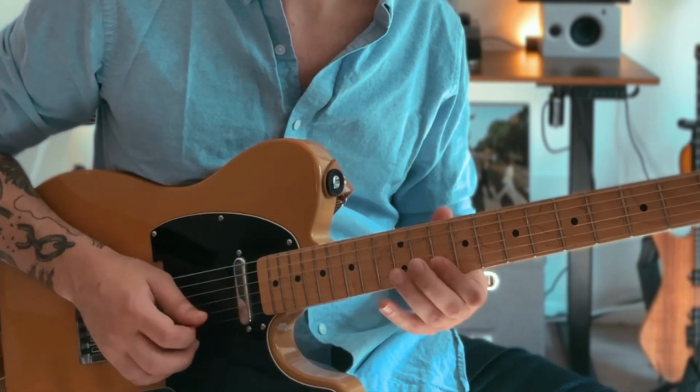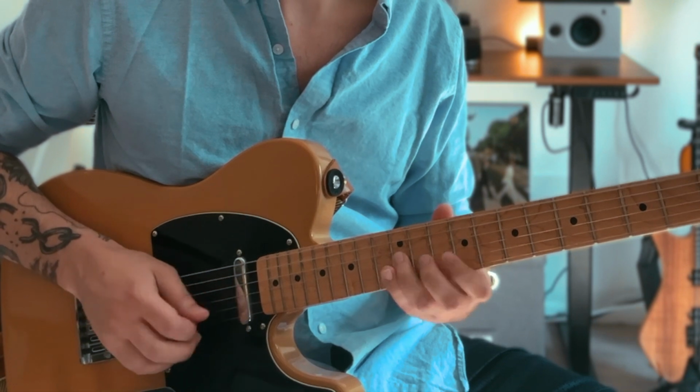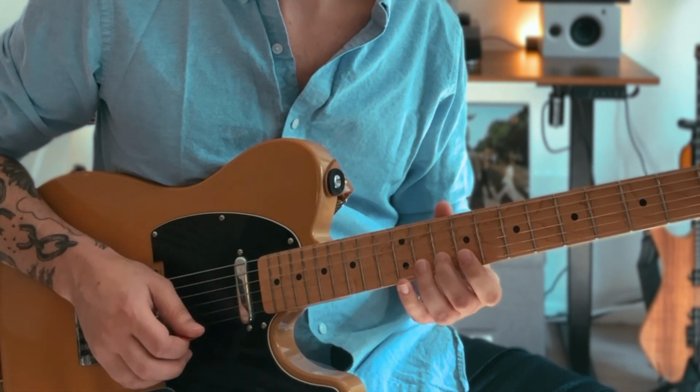Let's do it in time. 1, 2, 3, 4. Great, so you can use those for any of the positions, by the way. Any sort of picking practice like that will be helpful to memorize the pattern, to break it up a little bit, and also to get some help with the synchronization of both hands.